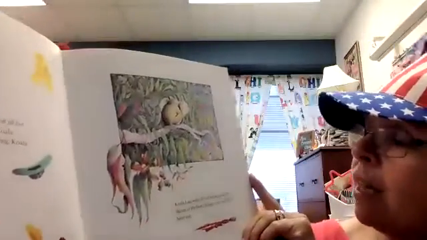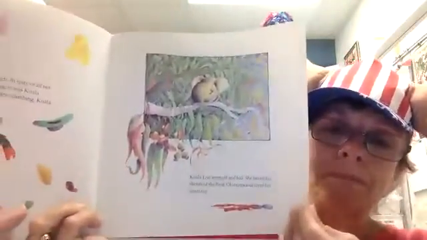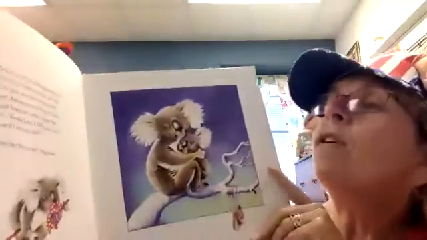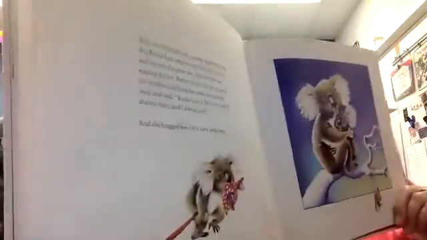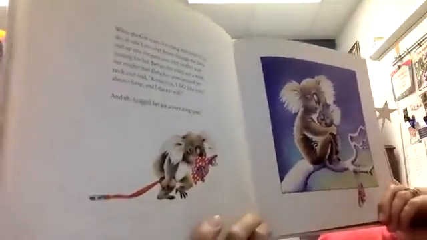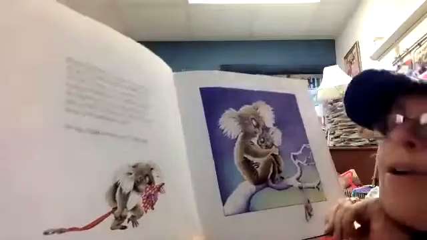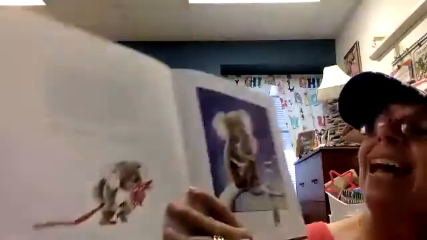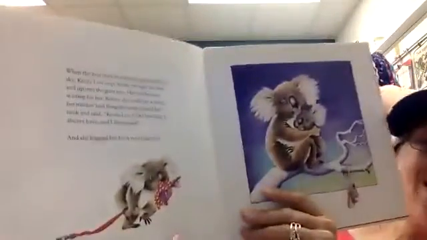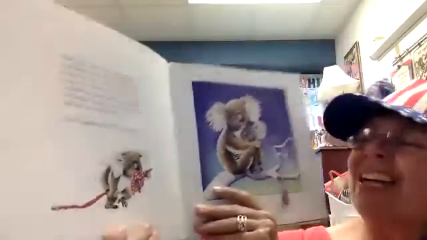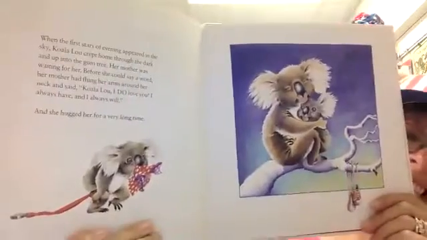Koala Lou went off and hid. She heard the shouts of the Bush Olympics, and she cried her heart out. When the first stars of the evening appeared in the sky, Koala Lou crept home through the dark and up into the gum tree. Her mother was waiting for her, and before Koala Lou could say a word, her mother flung her arms around her neck and said, "Koala Lou, I do love you. I always have, and I always will." And she hugged her for a very long time.